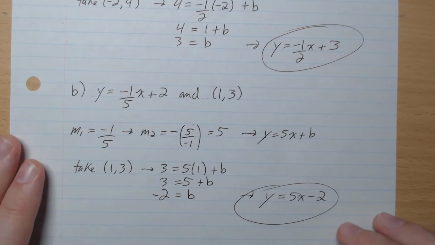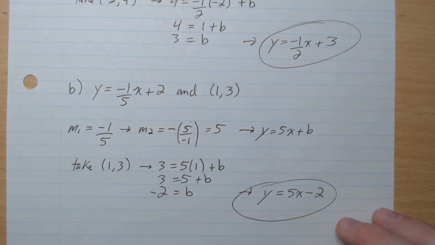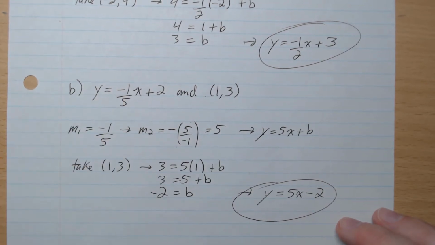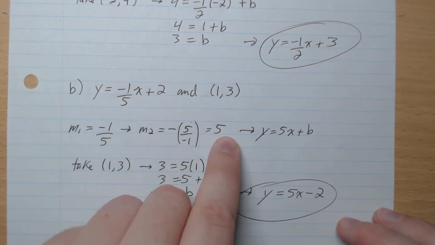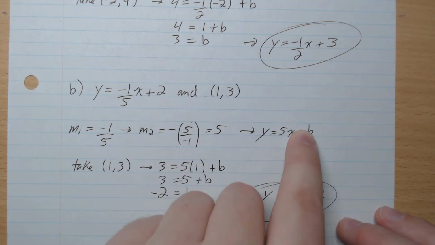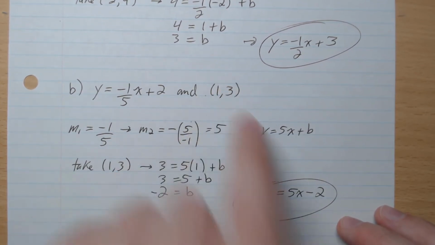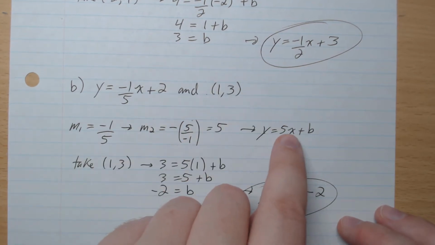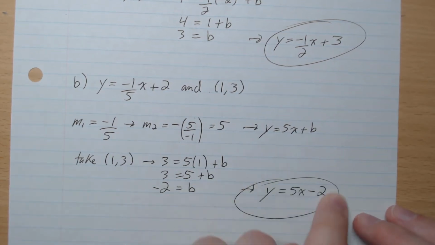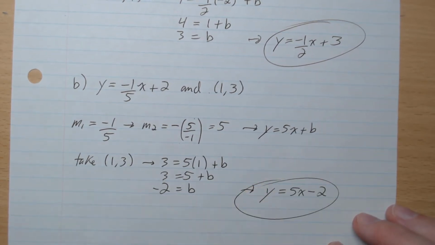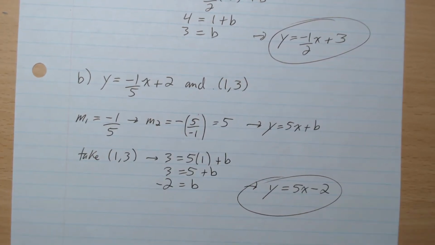Okay, b. y equals negative 1 over 5x plus 2, passing through the point 1, 3. So we want to be perpendicular to this, so negative reciprocal, so it's 5 over 1, and make it positive, so it's 5. So our equation is updated, y equals 5x plus b. We want to pass through this point here, so we're going to plug in 1, 3 into our equation. We get b equals negative 2. And so here is the equation of our line that is perpendicular to this and passes through this point.